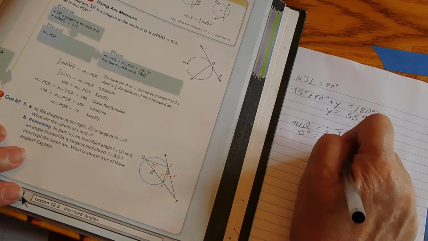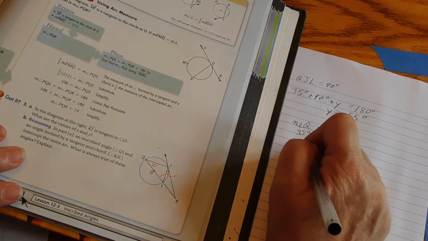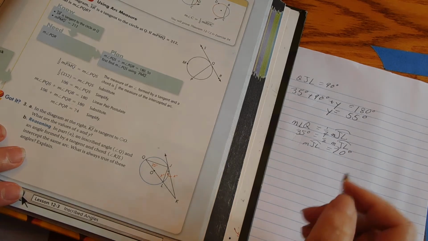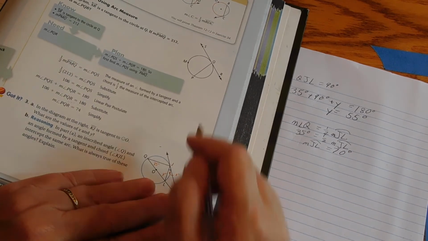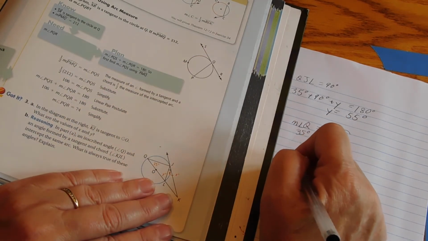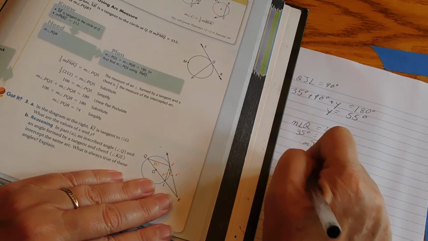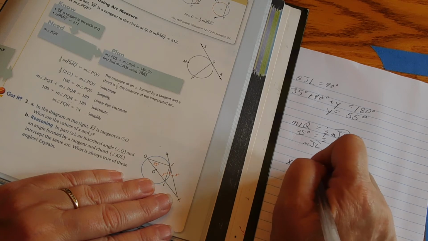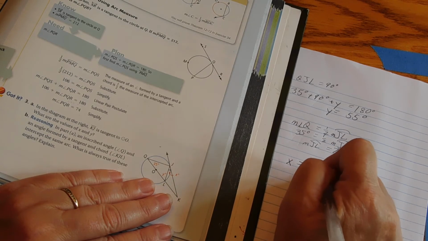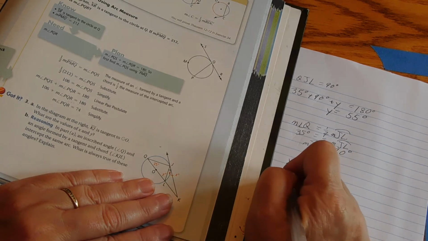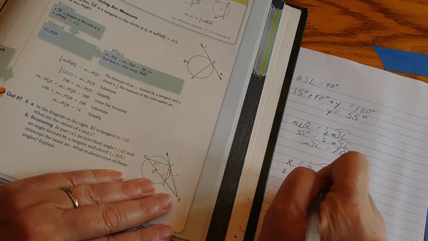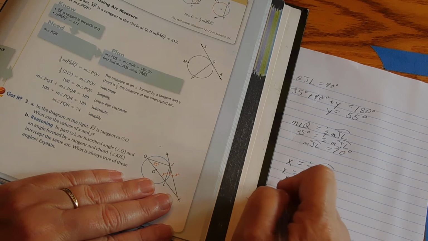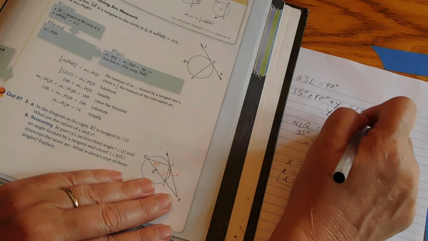So the measure of JL, so multiply both sides by 2. So we know the measure of JL is going to be 70 degrees. Okay? So if it's 70 degrees, now we can use the formula that we just learned. We know that x, which is the measure of this angle, is going to be 1/2 JL, so it's going to be 1/2 of 70 degrees, so x is going to be 35 degrees. So x is 35 degrees, y is 55 degrees.